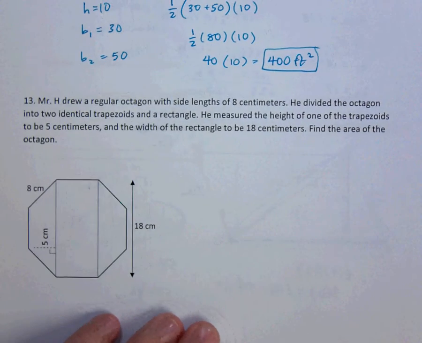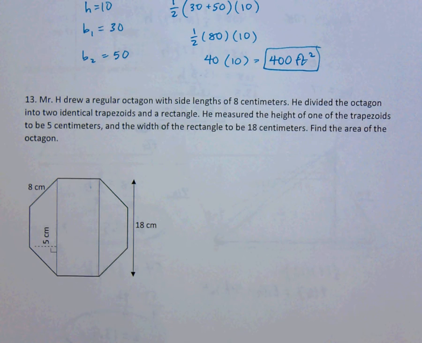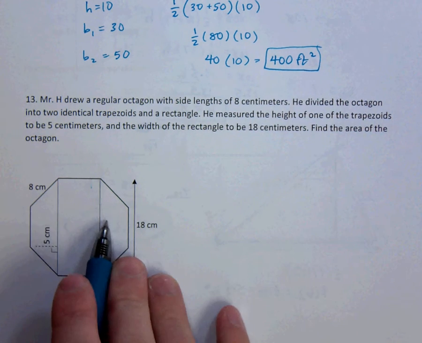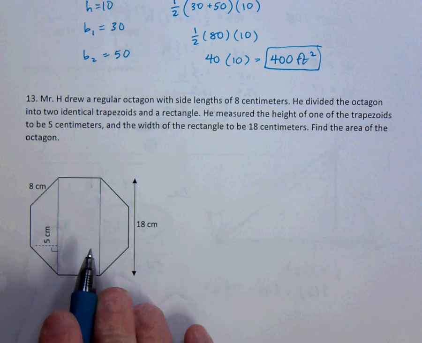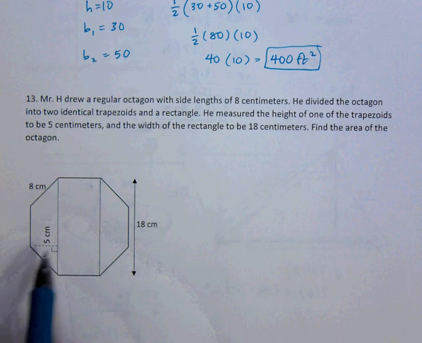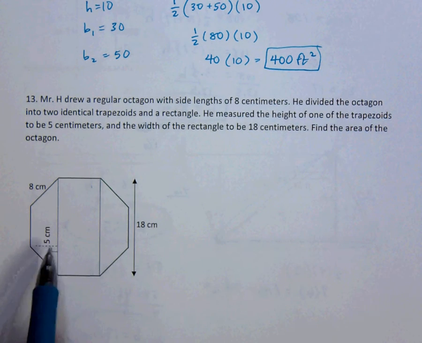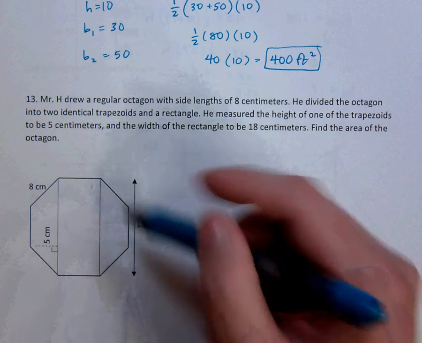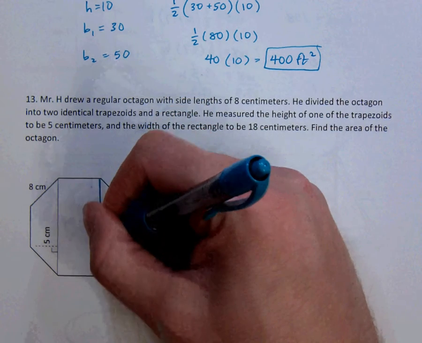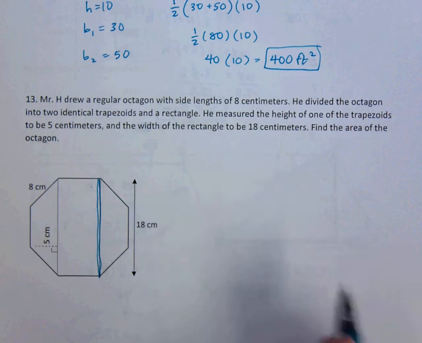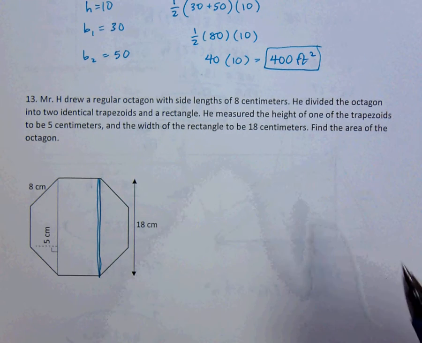This one is also tricky. So Mr. H drew a regular octagon with side lengths of 8 centimeters, divided it into two identical trapezoids, trapezoid 1, trapezoid 2, and a rectangle. He measured the height of one of the trapezoids, that's this right here, that's 5 centimeters, and the width of the rectangle, which is this right here, to be 18 centimeters. Find the area of the octagon.